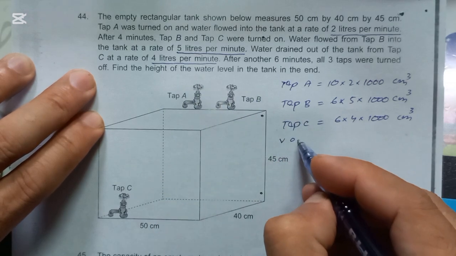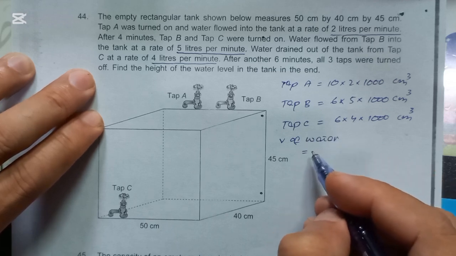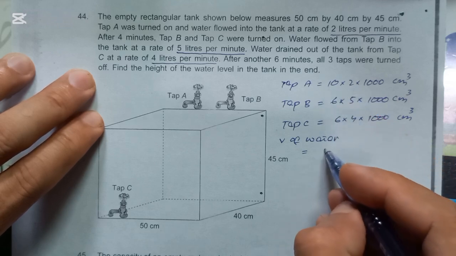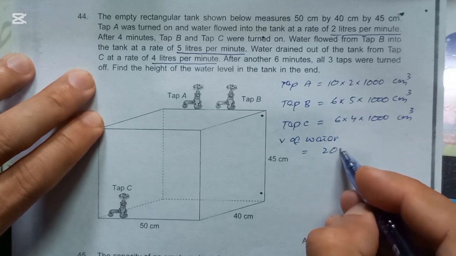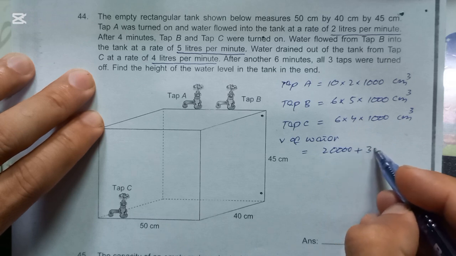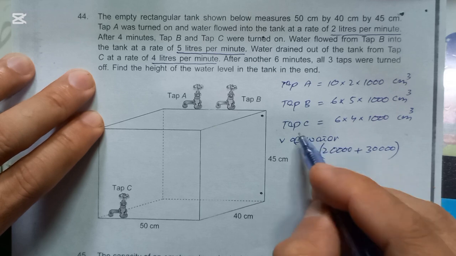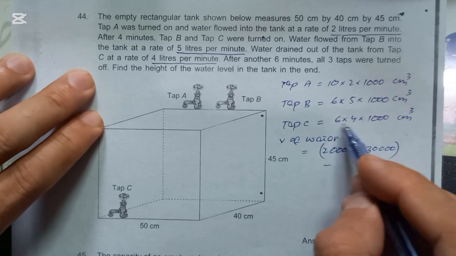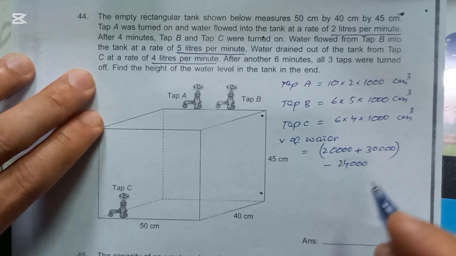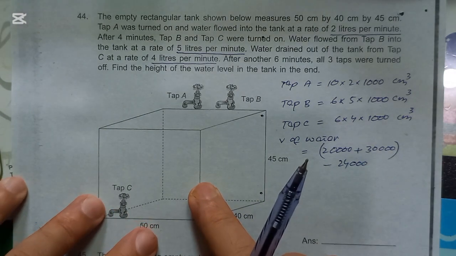So the volume of water in the tank now will be: 10 twos are 20,000, plus 6 fives are 30,000. These are filling the tank and tap C is draining the tank. So 6 fours are 24,000. This will be the volume that will be in the tank after closing all the taps.